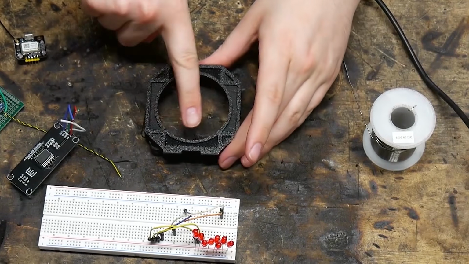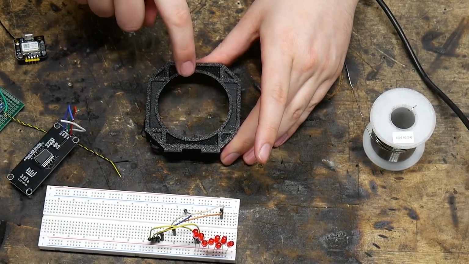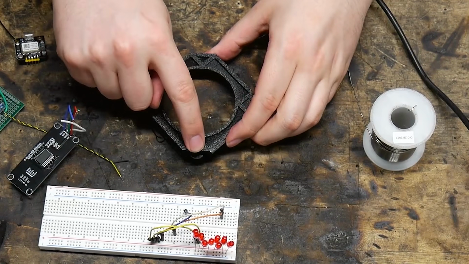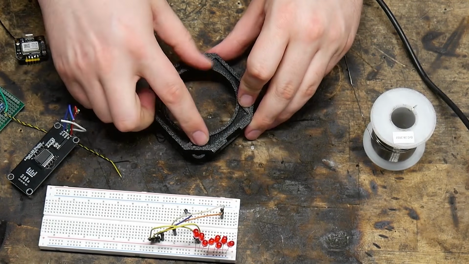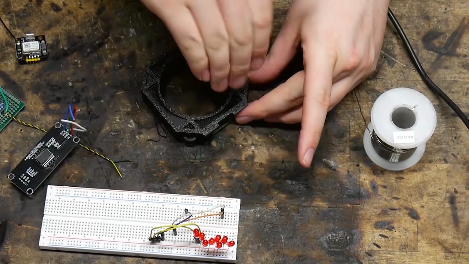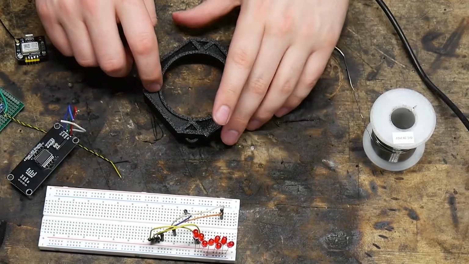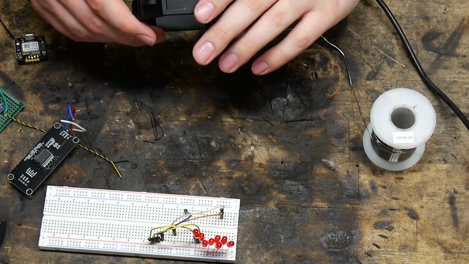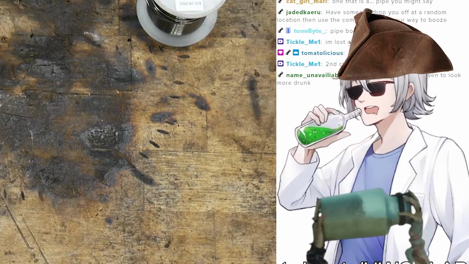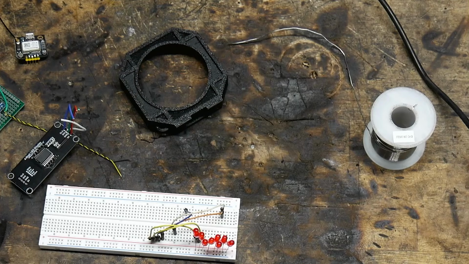The question is, do we put the north LED here and have them oriented like this? Or do we put the north LED here so that it looks a little more like the lid's gonna come up here? I feel like there's more margin to put the LEDs then, but maybe I'm off. Make them all slightly uneven to look more drunk. You know, that's a great idea, actually.